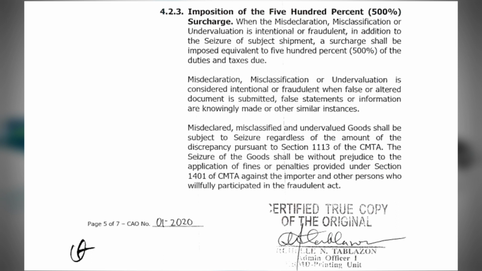Misdeclared, misclassified and undervalued goods shall be subject to seizure regardless of the amount of the discrepancy pursuant to Section 1113 of the CMTA. The seizure of the goods shall be without prejudice to the application of fines or penalties provided under Section 1401 of the CMTA against the importer and other persons who willfully participated in the fraudulent act.